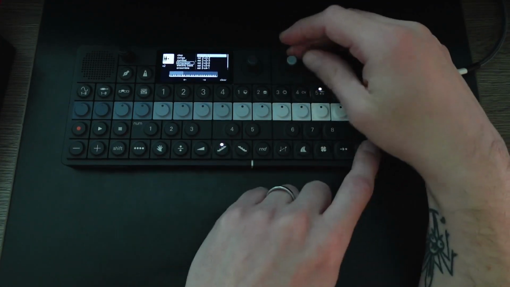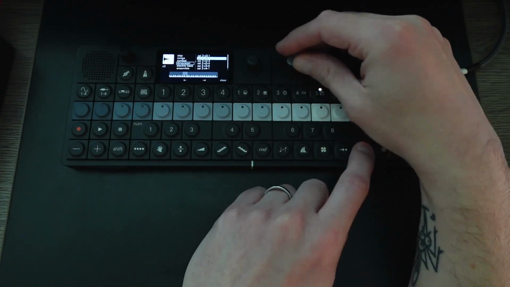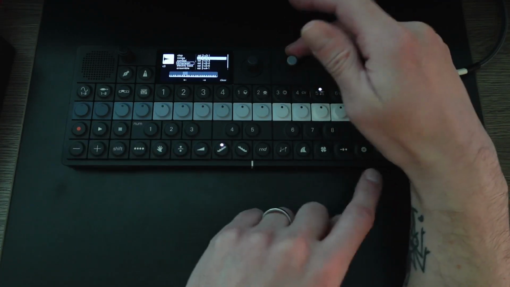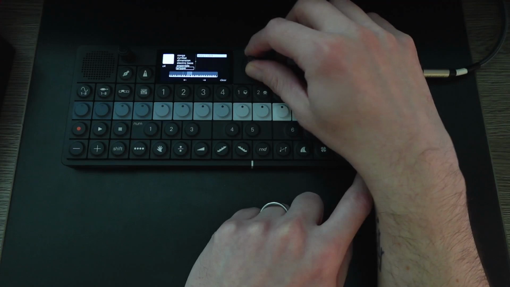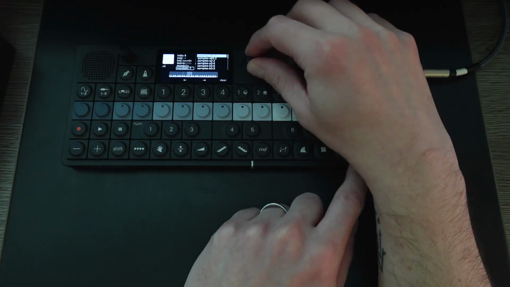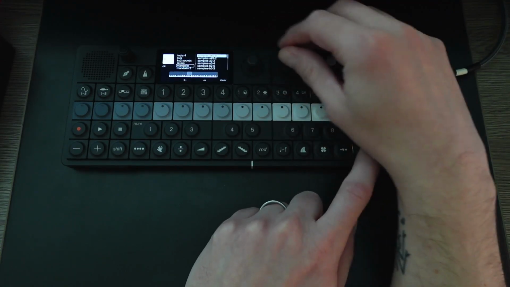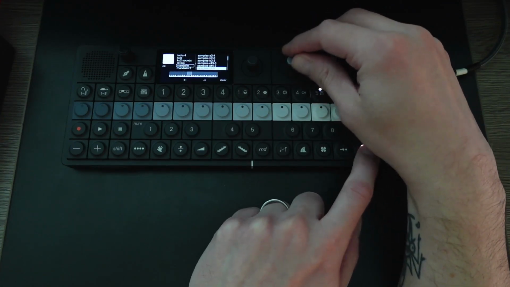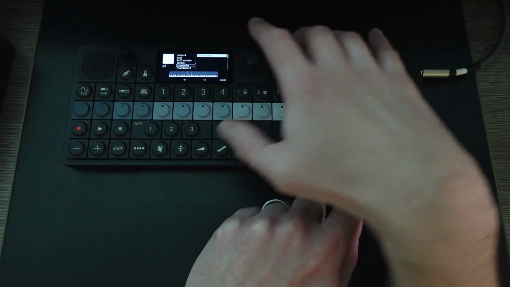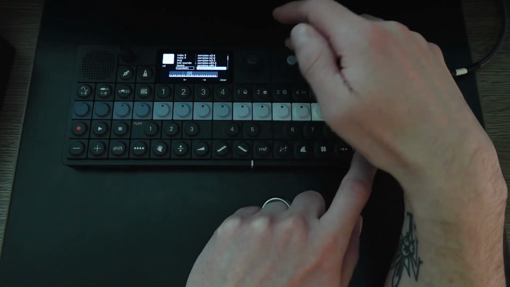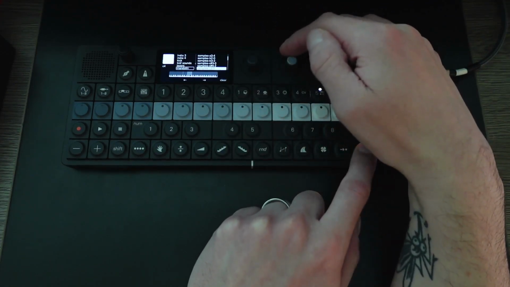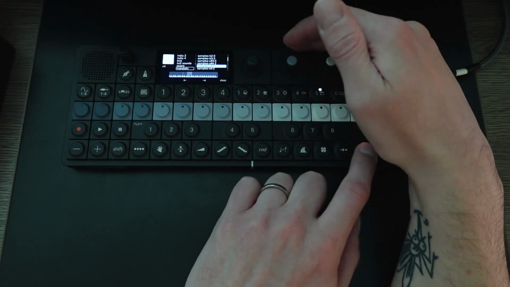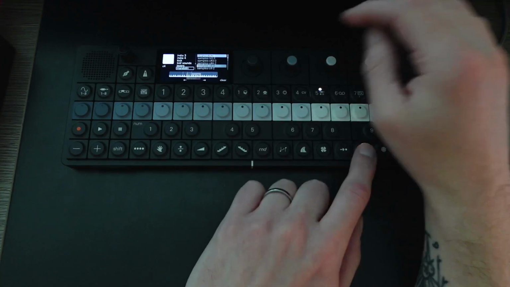So let's make it the dimension engine at first. We'll still have to edit these samples. But let's go to this next octave and let's do my mandolin or something. Let's just keep screwing around then.